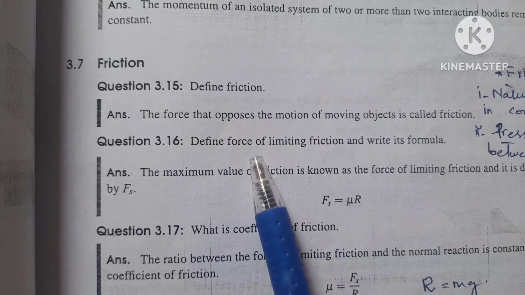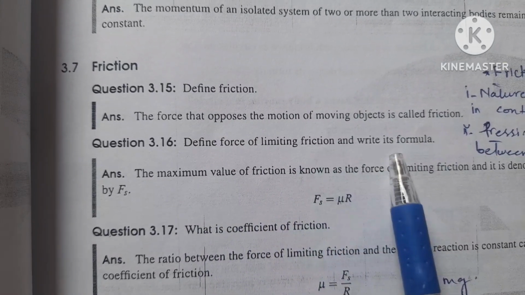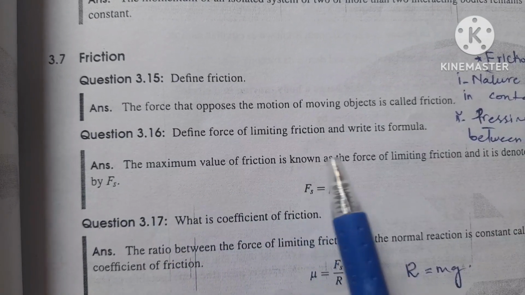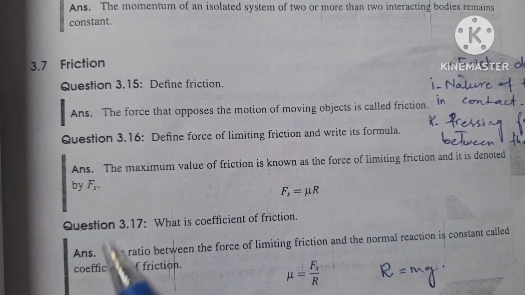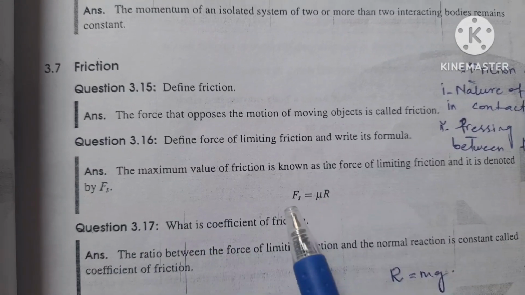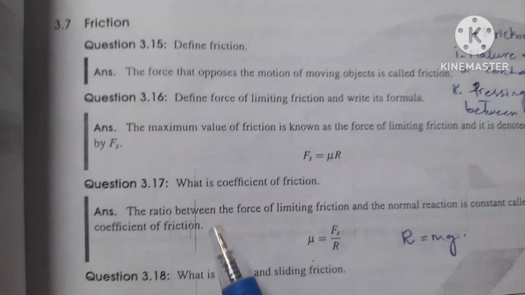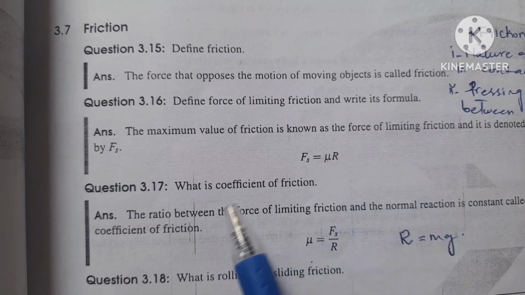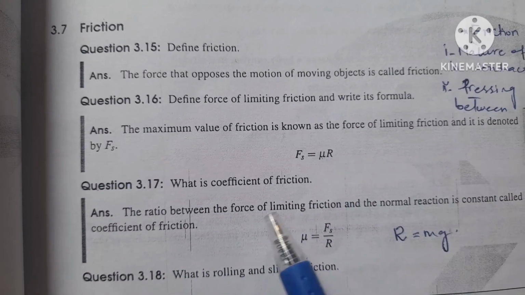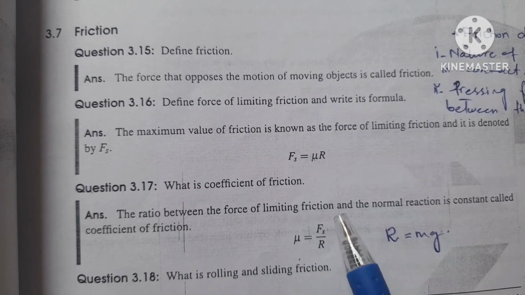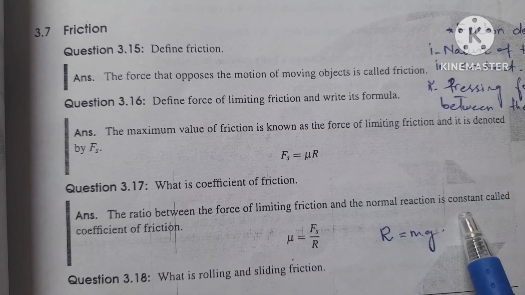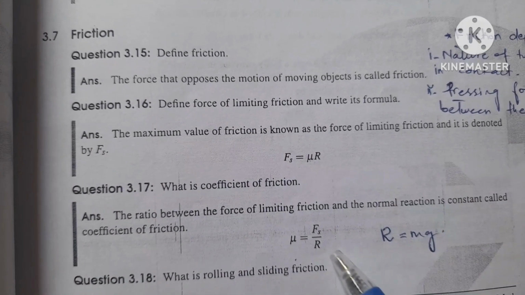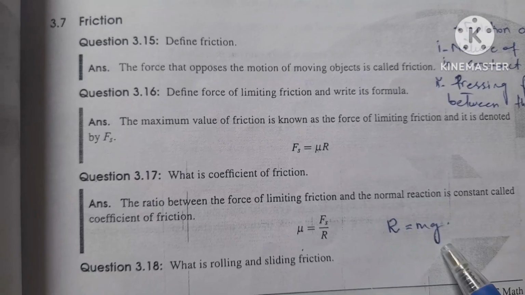Okay, define the limiting friction and write its formula. The maximum value of friction is known as the force of limiting friction, and it is denoted by Fs, and Fs is equal to mu R. Here this mu is known as the coefficient of friction. The ratio between the force of limiting friction Fs and the normal reaction R is constant, and this constant is known as the coefficient of friction, and normal reaction R is equal to mg.